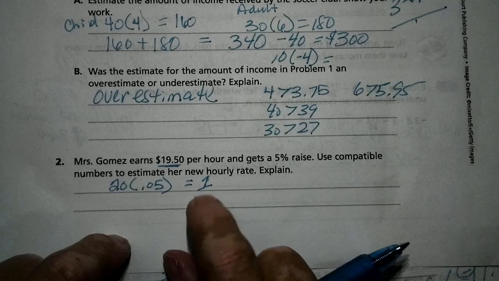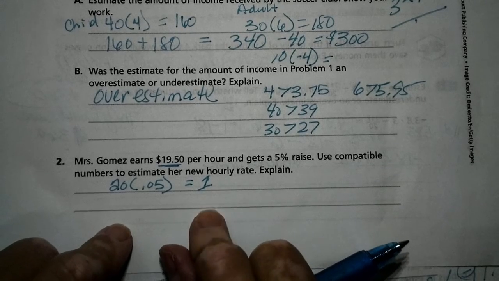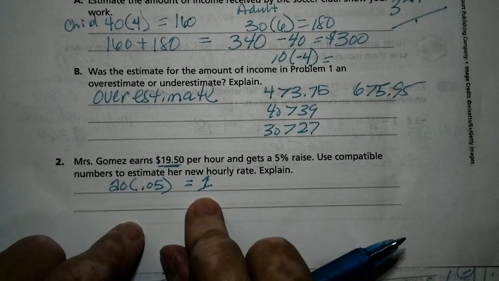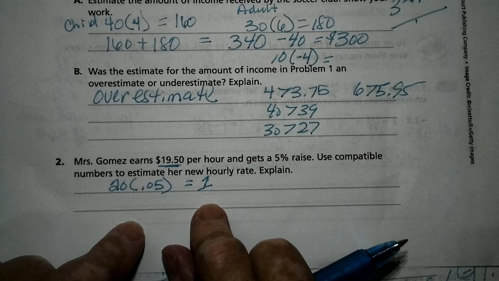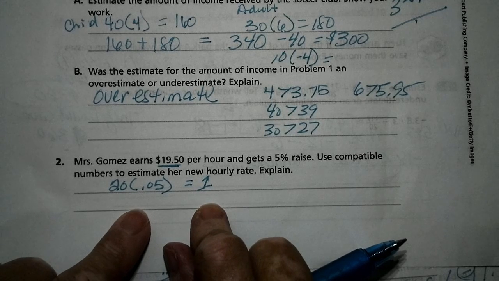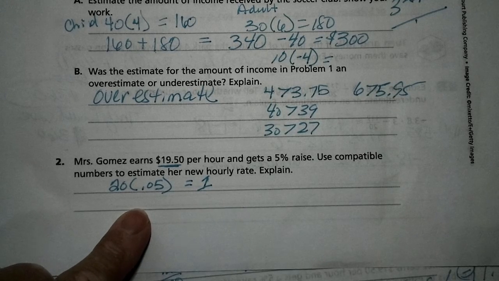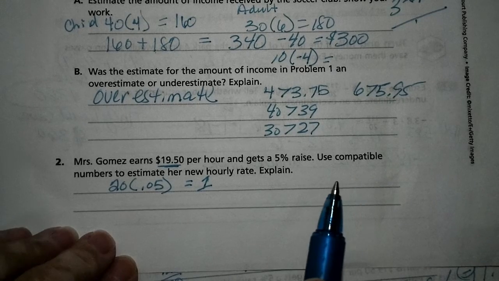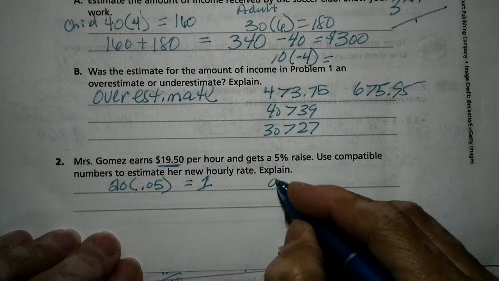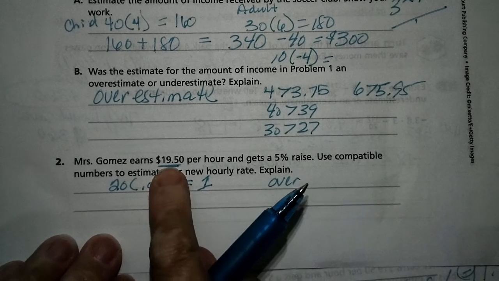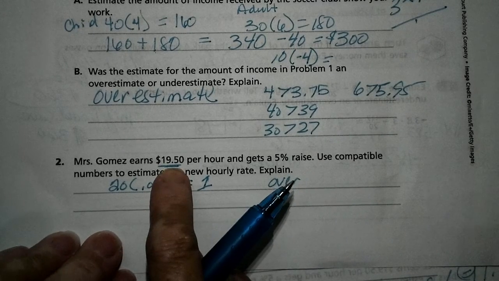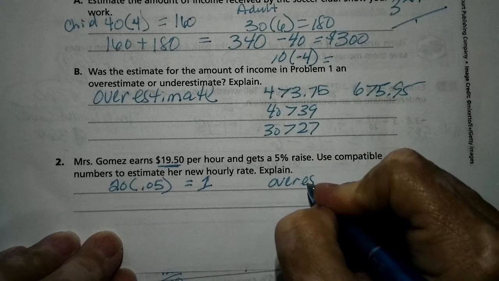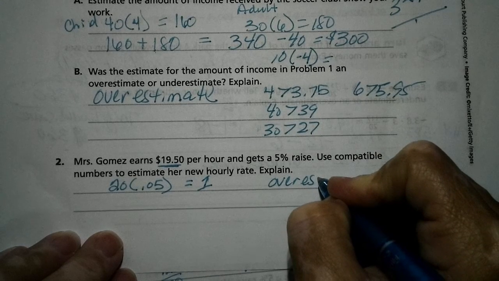I'll ask Alexa. He would make $1 more, or she would, right? So, is it an over or under? Yeah, it's definitely over, right? Because we rounded it to 20 instead of 19.50. So over.